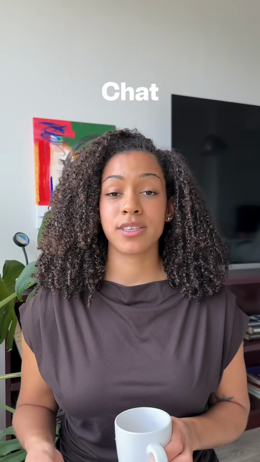So when it comes to managing context with chatbots, I think about it in three parts: the chat, the project, and the memory. First, the chat. Every chat has its own context window. As the conversation grows, the chat is going to drop off old messages to make room for new ones. This is why after a long chat, you might notice that it's forgetting things that happened in the very beginning of the conversation.